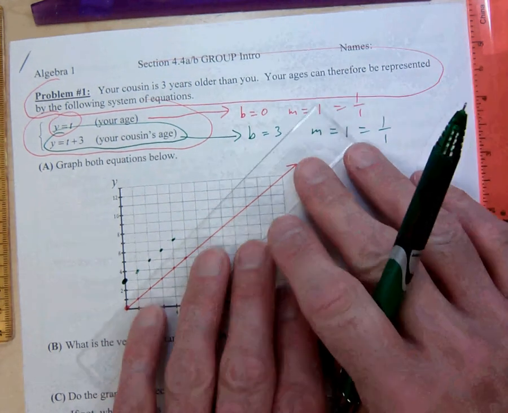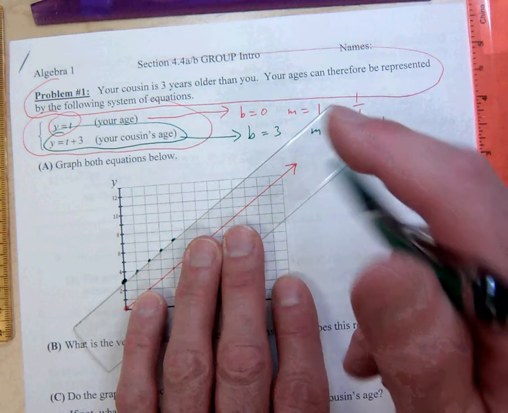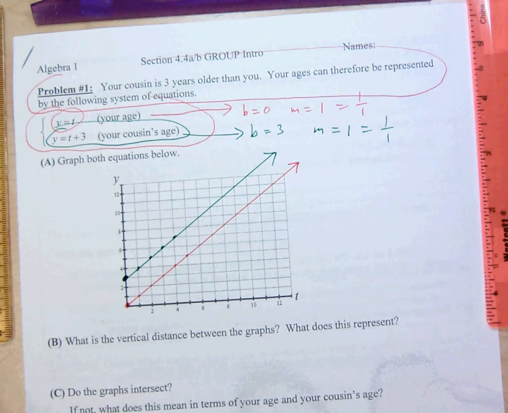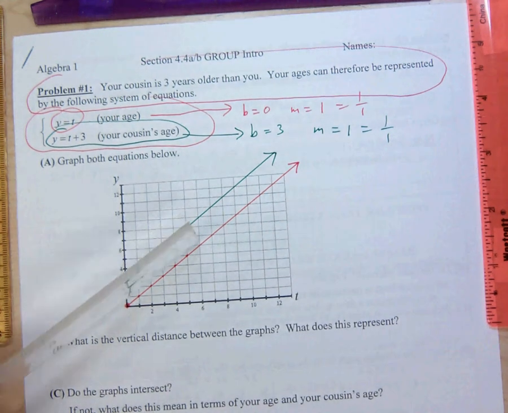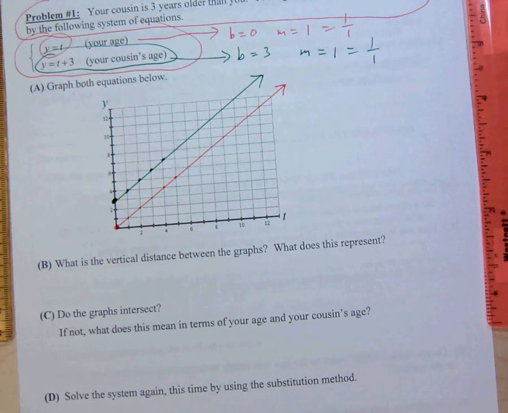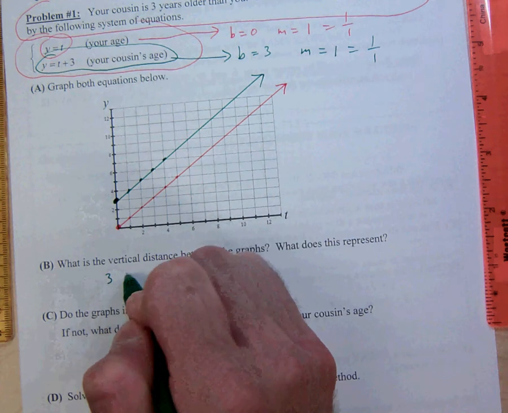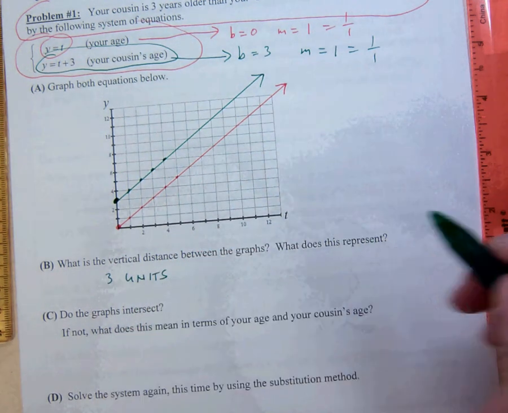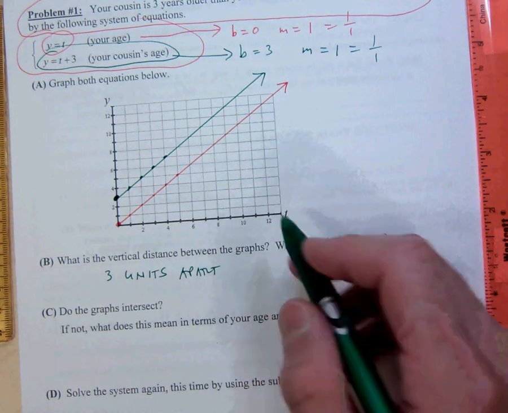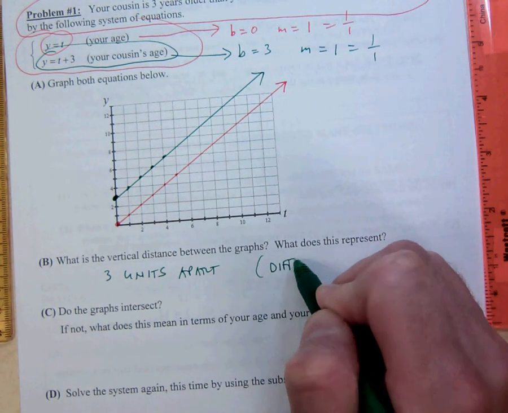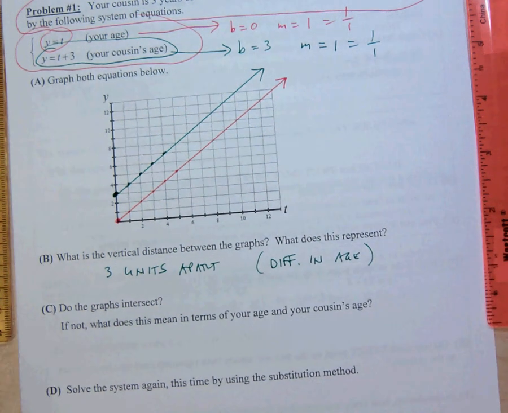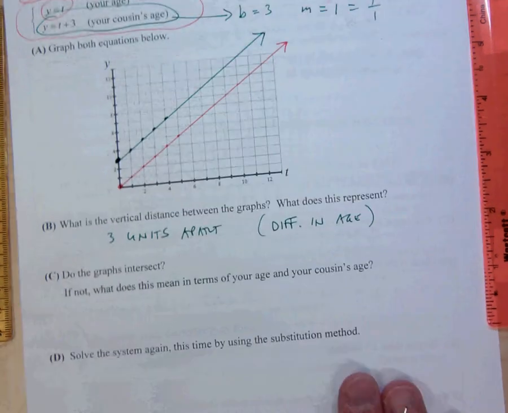So it looks like these lines are parallel, and we know parallel lines never intersect. So notice, how far apart are these lines always? 3 units apart? Okay, so that's the vertical distance, and that represents your difference in age. Do they intersect? No. We already said no, right?